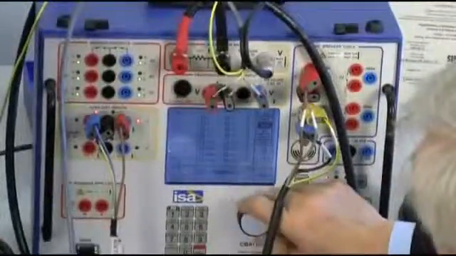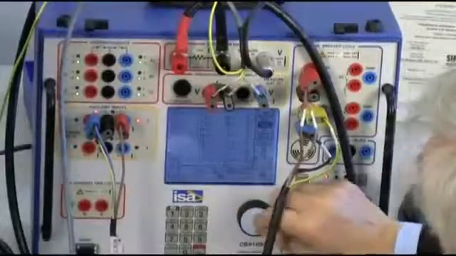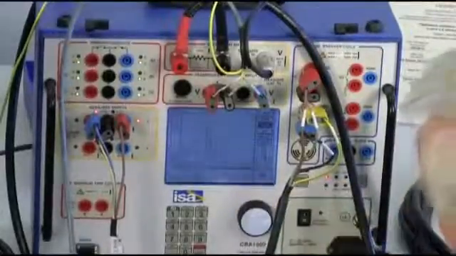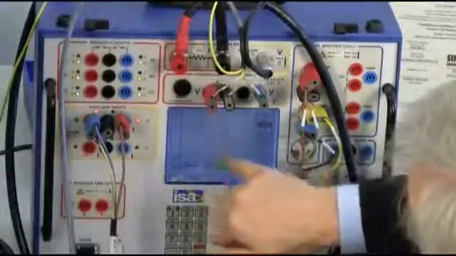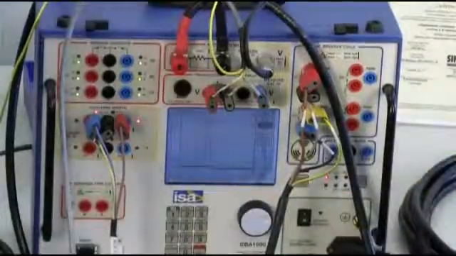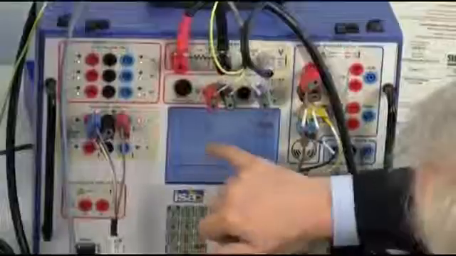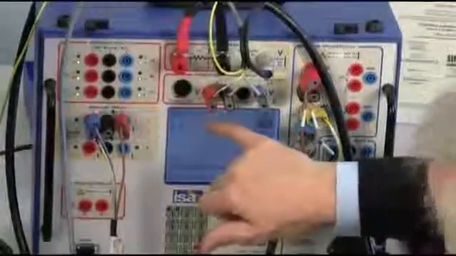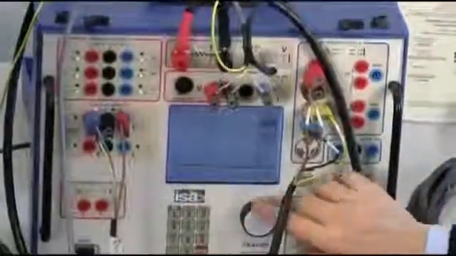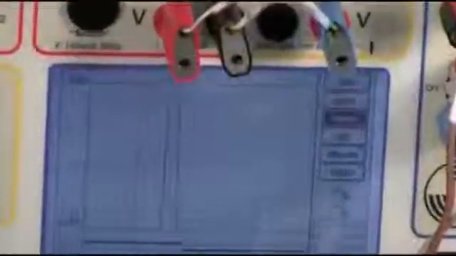Okay? If I leave, I can see the first thing, that is the current that we have injected into the contact during the test. As I told you, you see, it is flat here. Okay? So we are actually injecting DC current.